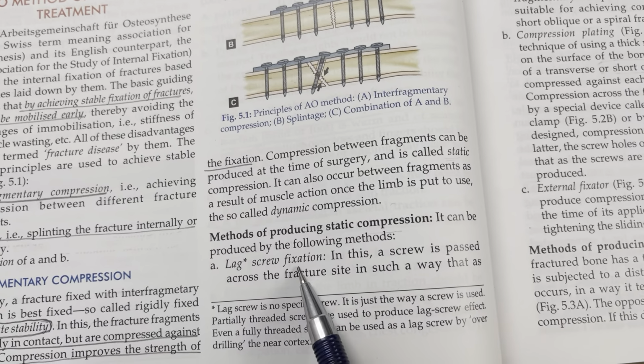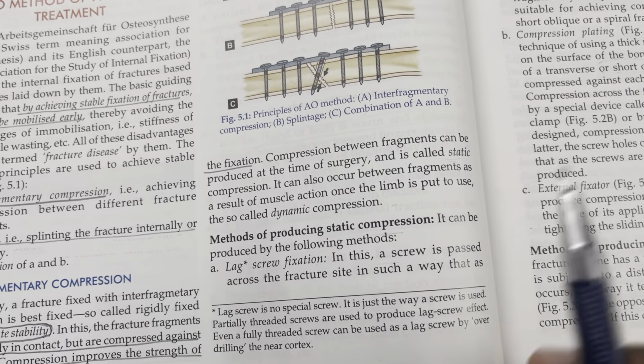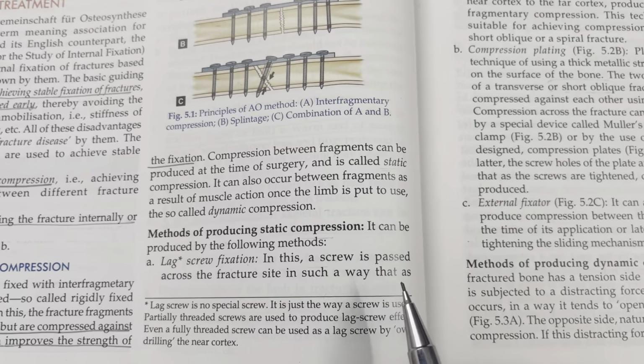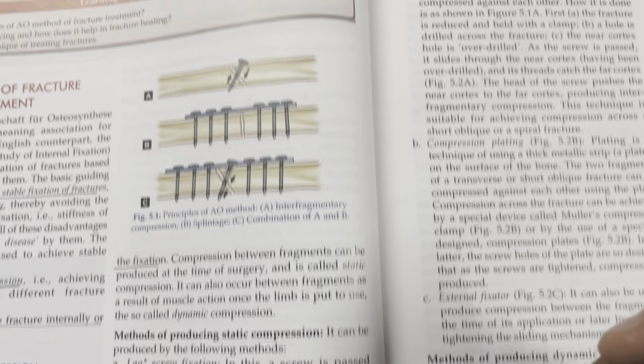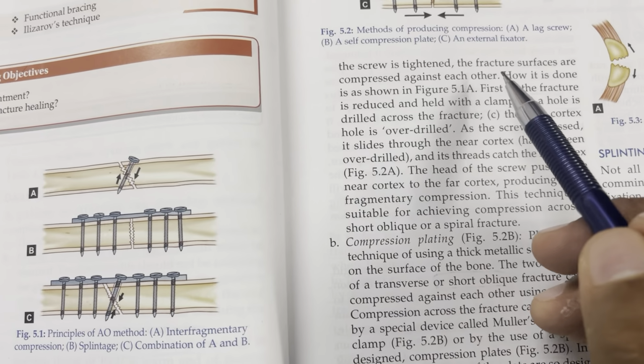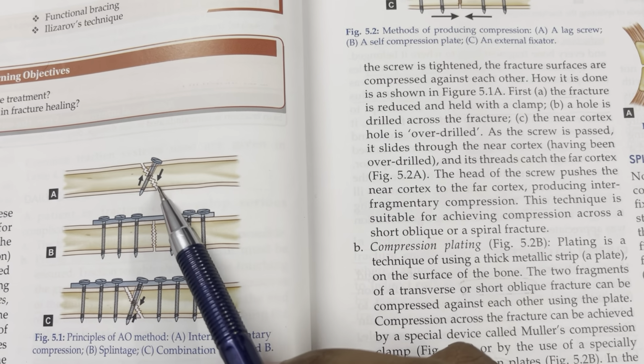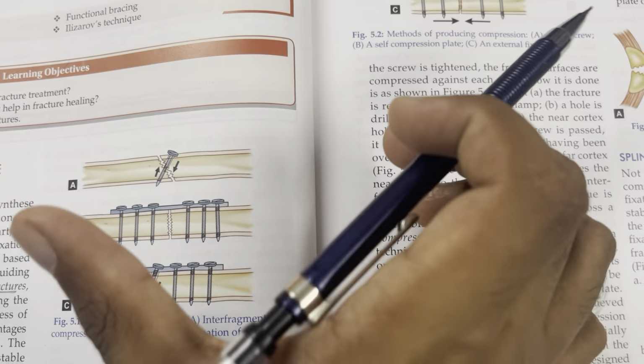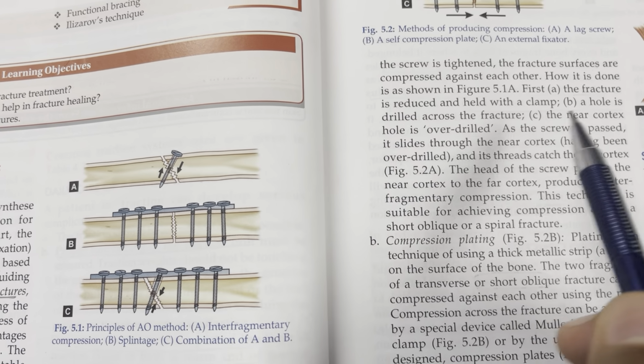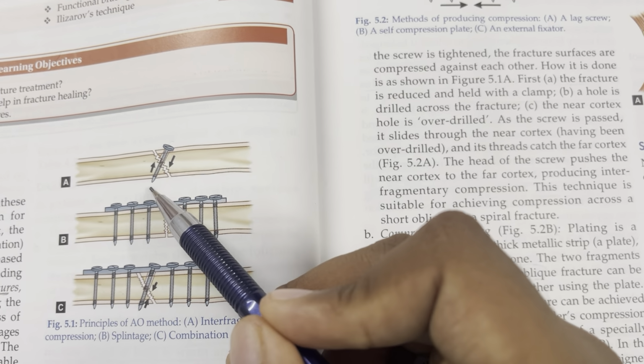First you have the lag screw fixation. In this, a screw is passed across the fracture site in such a way that when the screw is tightened, the fracture surfaces are compressed against each other. You can see it here. The fracture is reduced and held with a clamp. Then a hole is drilled across the fracture.